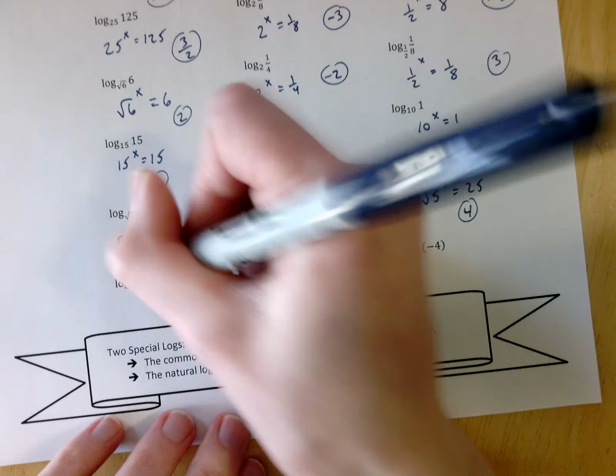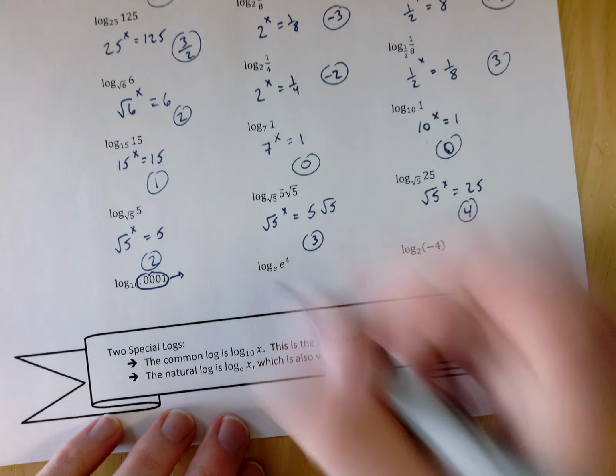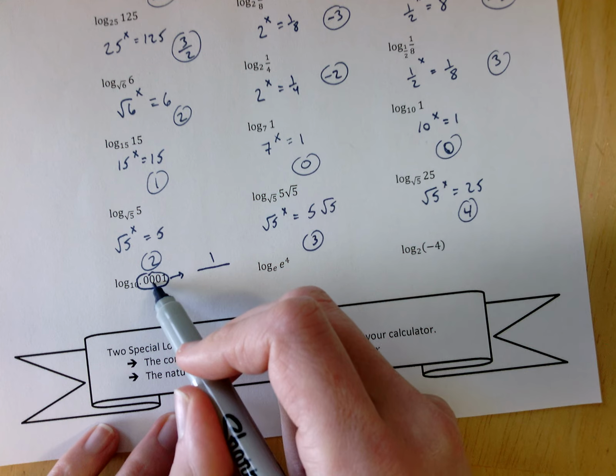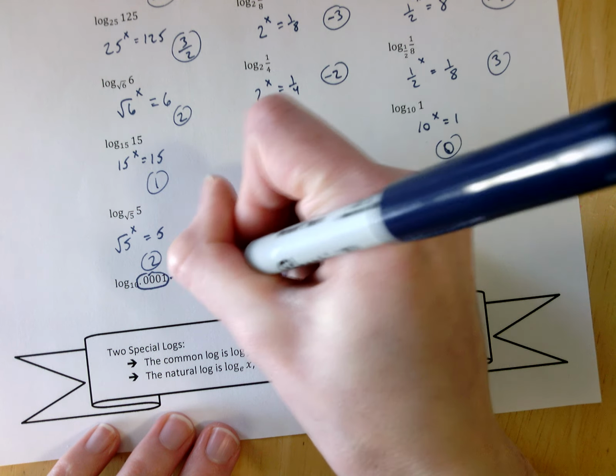So the first thing that you kind of want to do with these to make your life easier is rewrite that as a fraction, right? So I'm going to rewrite that. That is 1, this would be tenths, hundredths, thousandths, 10,000ths, right? So that's 1 over 10,000.